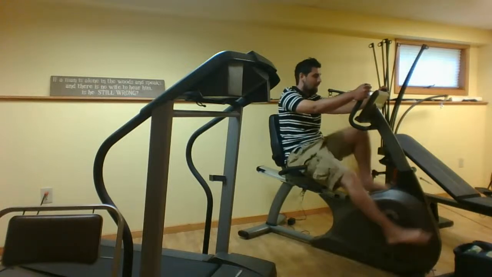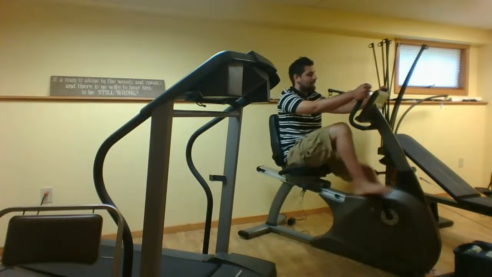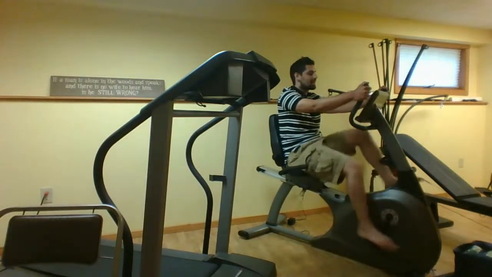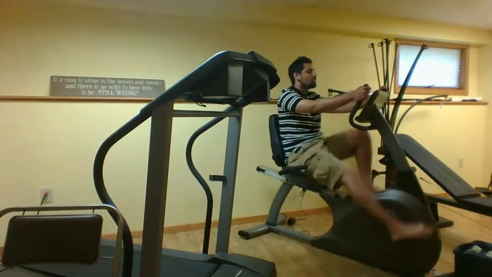Halfway there. Half a mile in. Doesn't look like I'm going to make it in under 3 minutes. Woo!